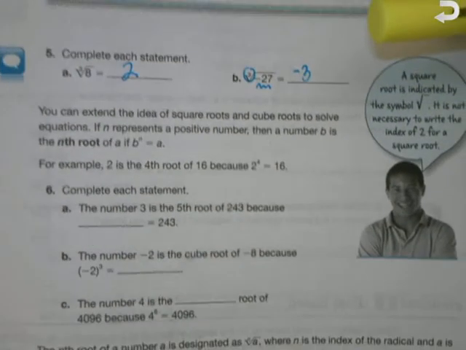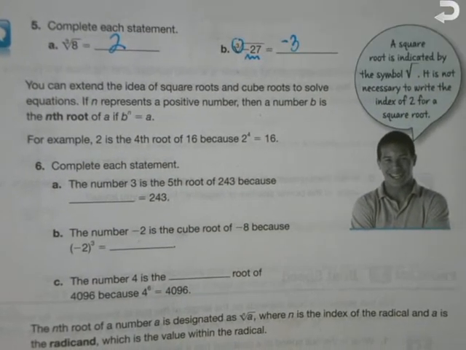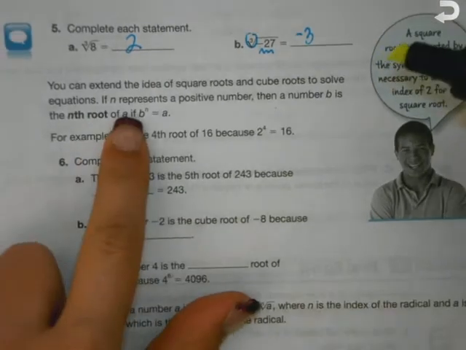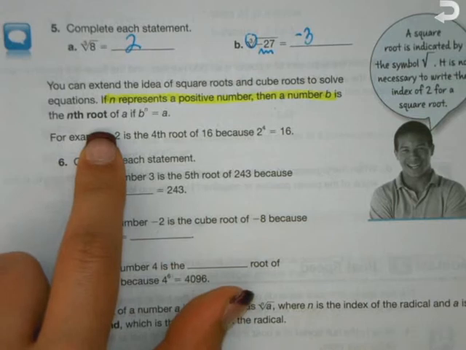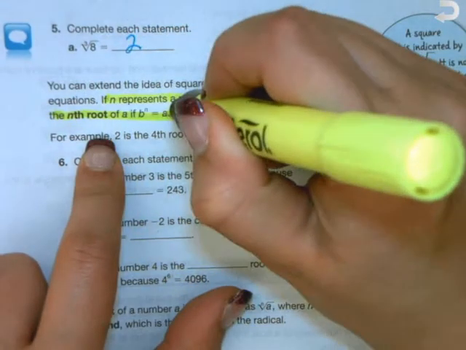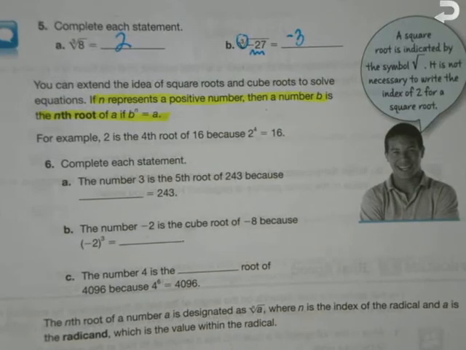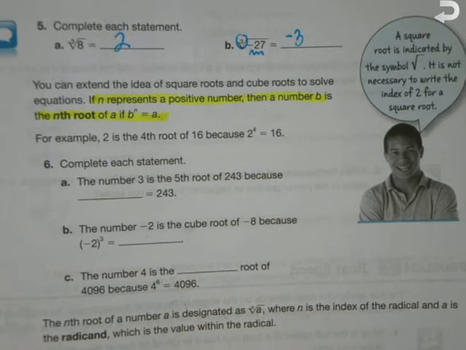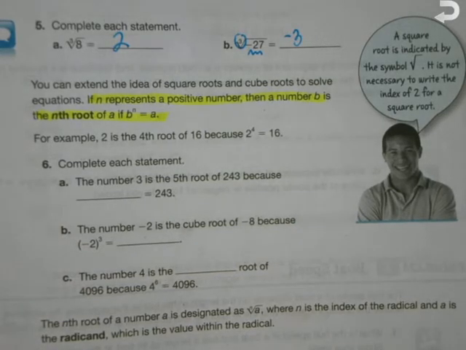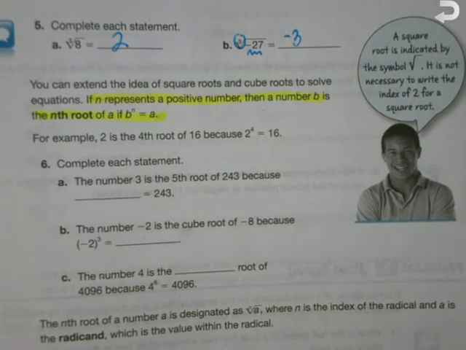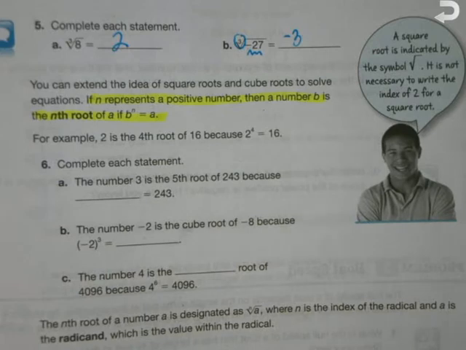So we can extend this idea of square roots and cube roots to solve equations. If n is a positive number, then a number b is called an nth root of a if b to the n equals a. So now we're talking about this in general terms. n will actually be a number, 3, 4, 5, 6, 7, but we always have to be able to write a mathematical definition in general terms. Okay, so n is actually going to be a number. It's not going to stay as n, but we're using it for any number right now.